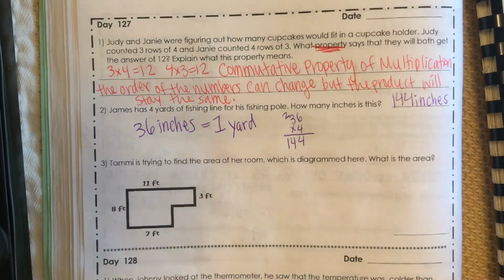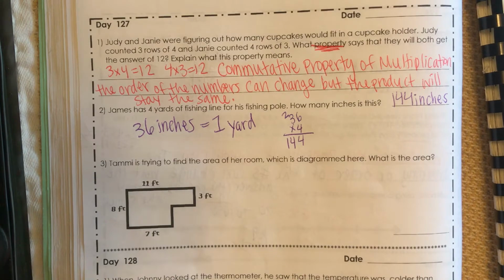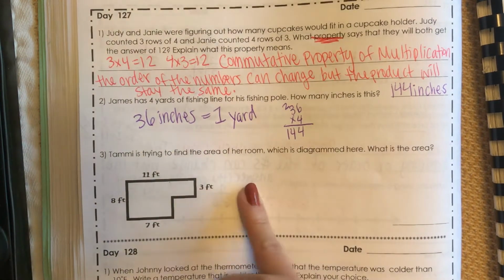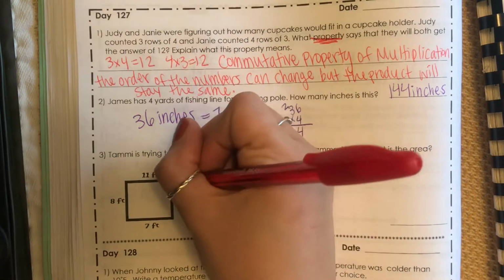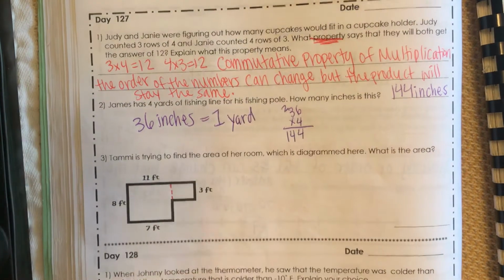All right, this last one here. It says Tammy is trying to find the area of her room, which is diagrammed here. What is the area? We've had some practice with this. When you have a shape that is irregular like this, you want to split it into shapes that you are able to work with. So I would split this part off here.